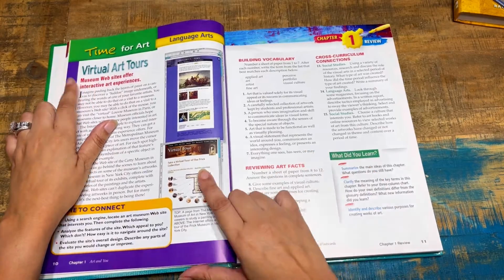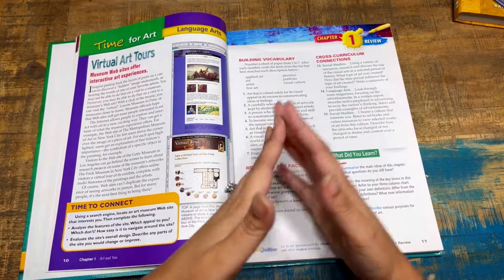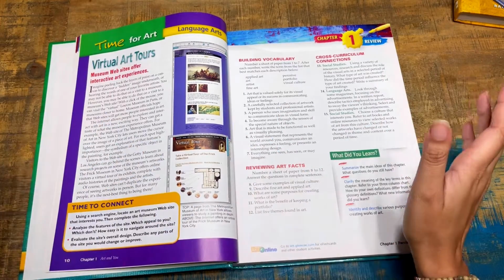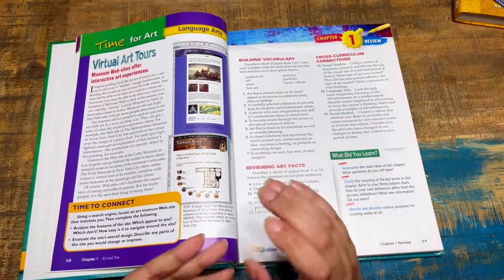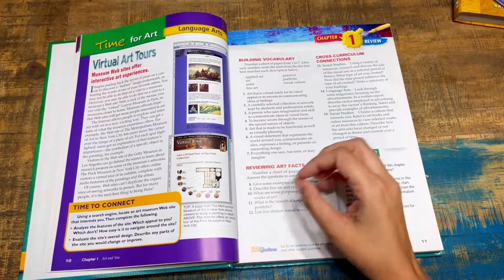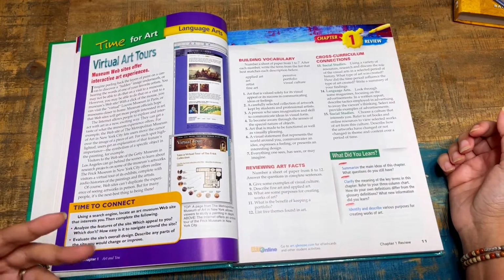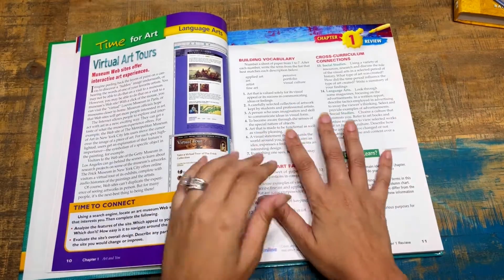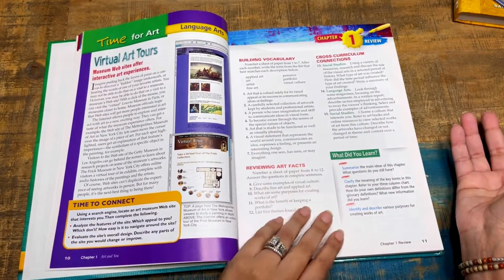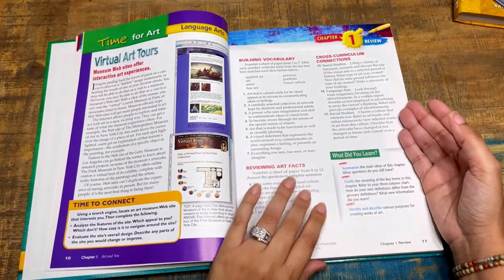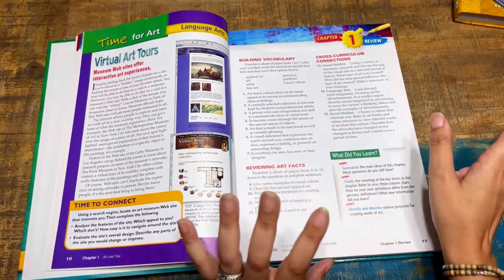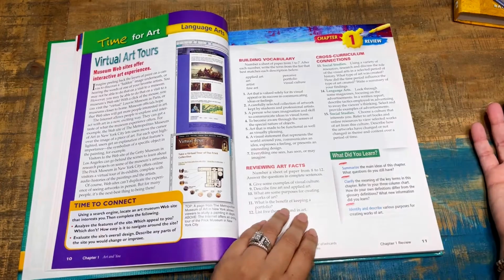Time for Art, virtual art: look at different art museums across the country, dissect that in several different ways, then locate the art museum website that interests you and complete the following. It has certain prompts that are not just looking around. All right, here is something you may or may not want to do. If you're doing a high school course, this is something that would satisfy giving them that credit. I'm not saying every place is the same, but I would.